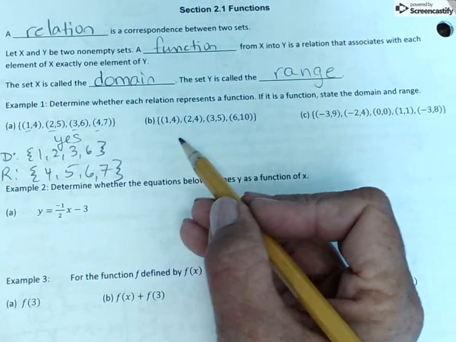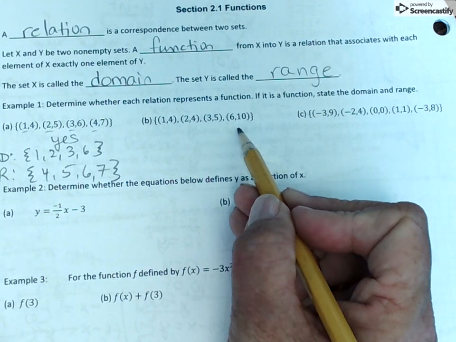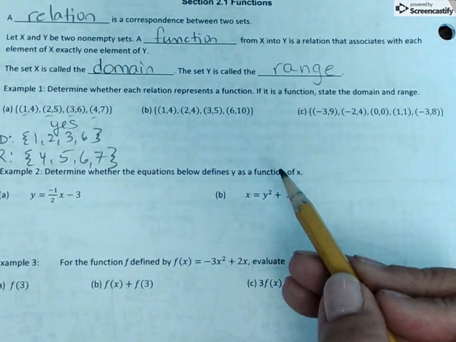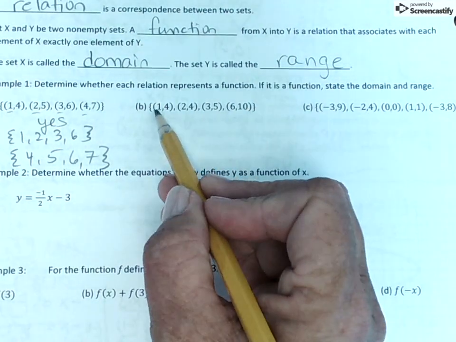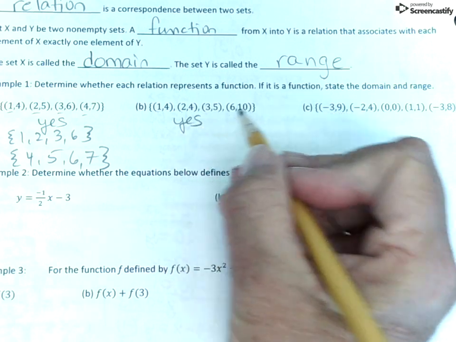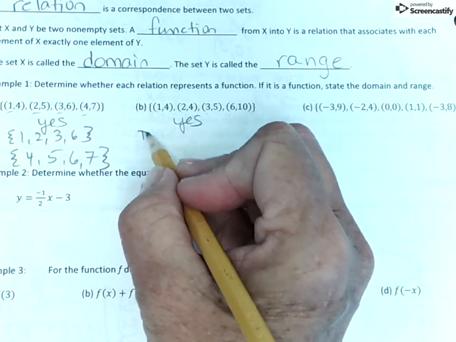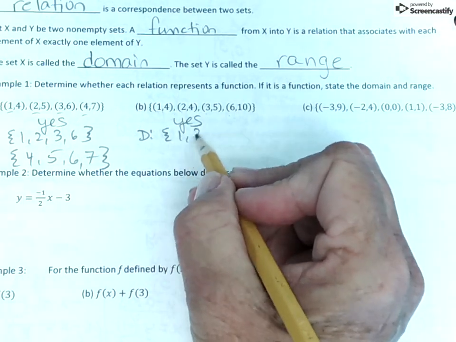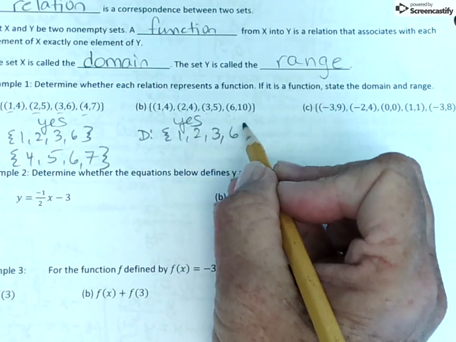So let's take a look at this next one. Again, a set of points. They are a relation, and we're trying to see if that is a function or not. Okay, do any of the x's repeat? 1, 2, 3, 6. They don't repeat, so this is a function. And then my domain is the set of all the x's. 1, 2, 3, and 6.